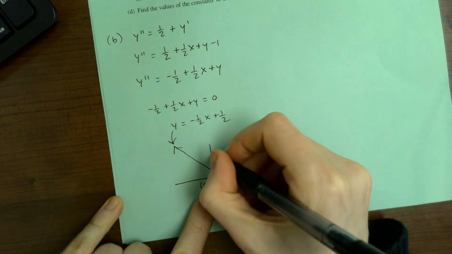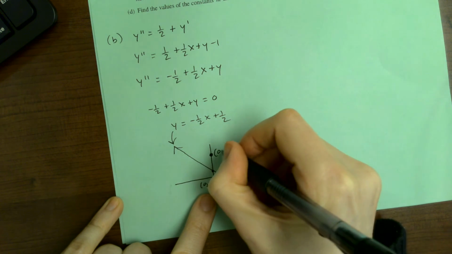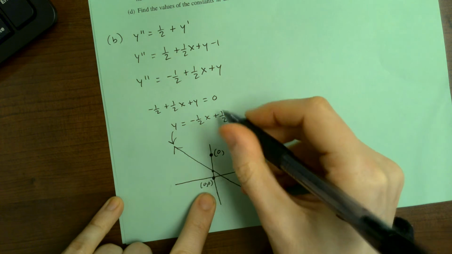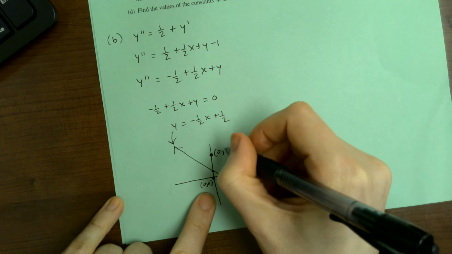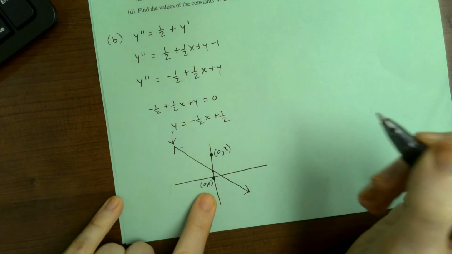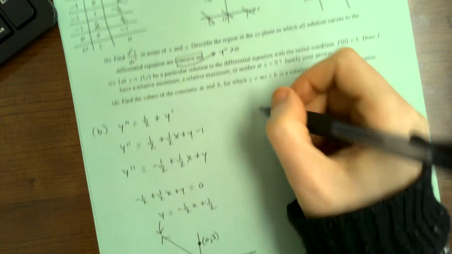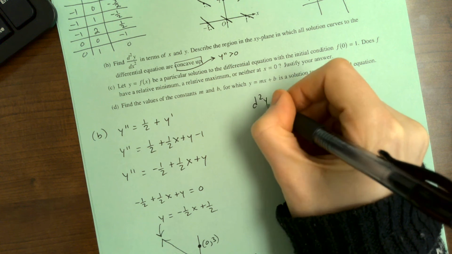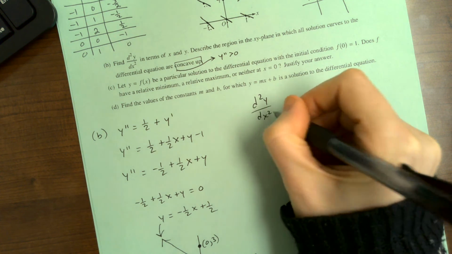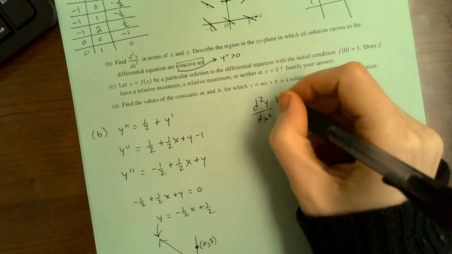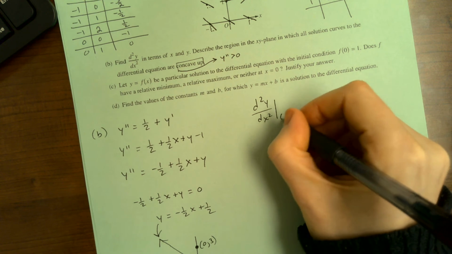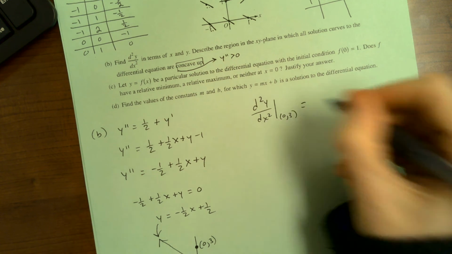And then I'll use 0, I can even use 0, 1. I look like I'm up pretty high though, so I'll use 0, 3. So over here, d²y/dx² evaluated at 0, 3 first.